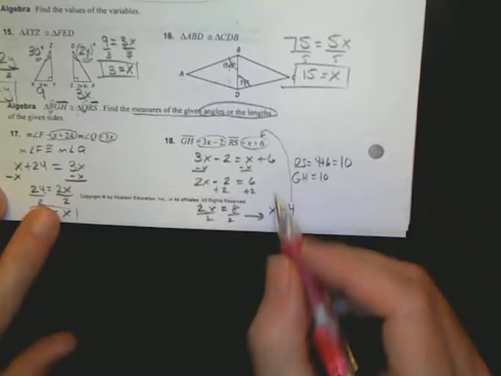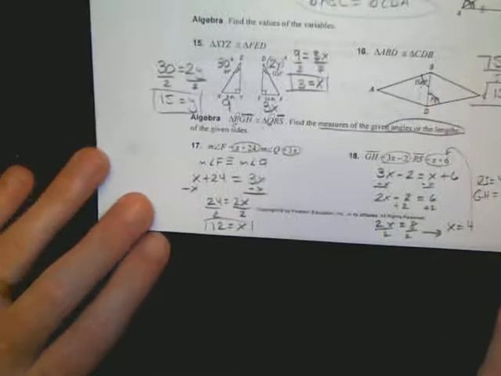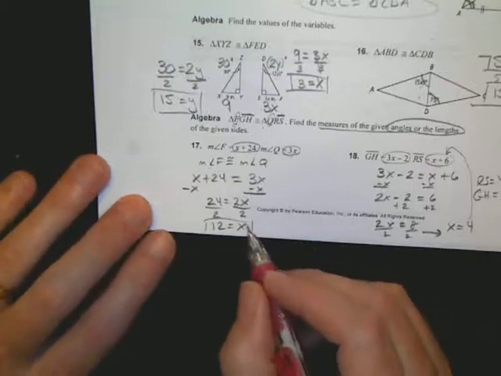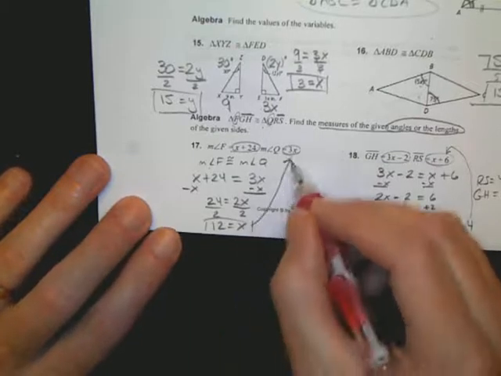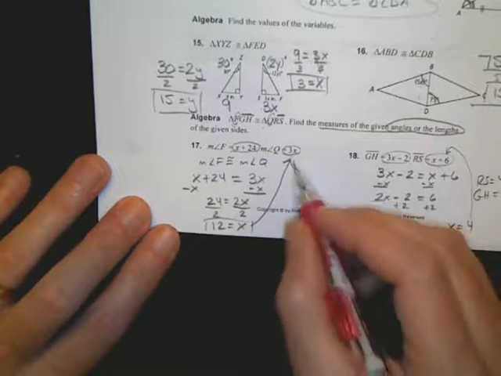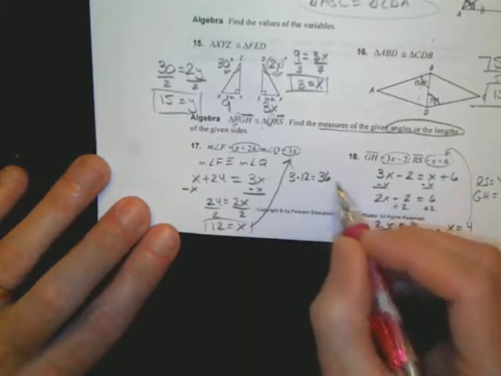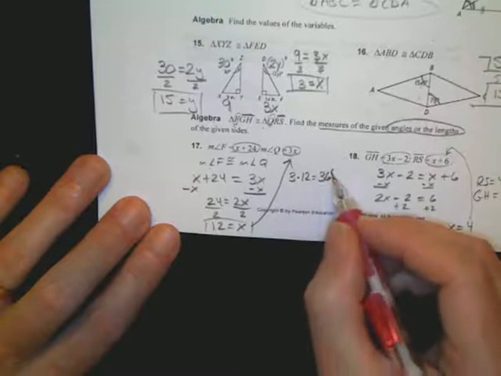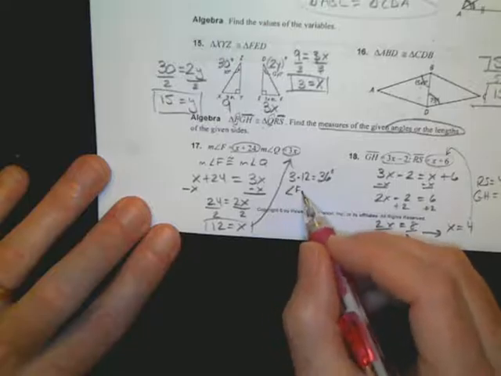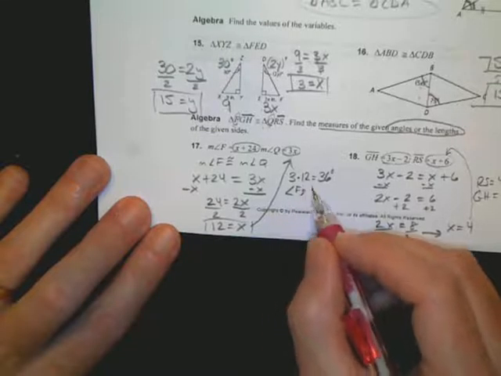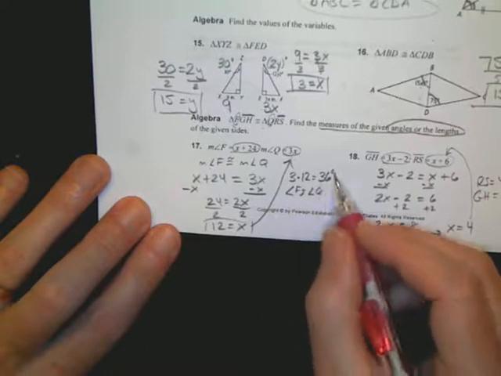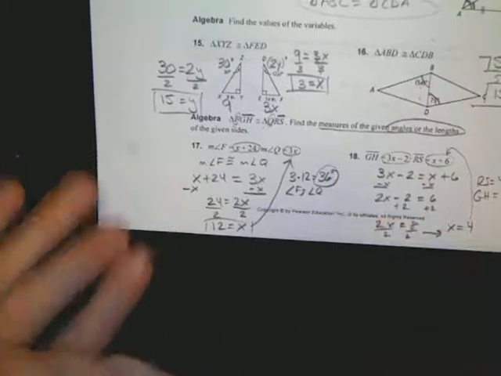I need to make sure I plug that back in. So I'm going to slide back over here. Sorry if I went too fast there before. I need to plug my 12 into one of my equations. So I'll plug into this one. 3 times 12 equals 36. So the measurement of angle F and angle Q are going to be 36. That's my final answer. Sorry about that.